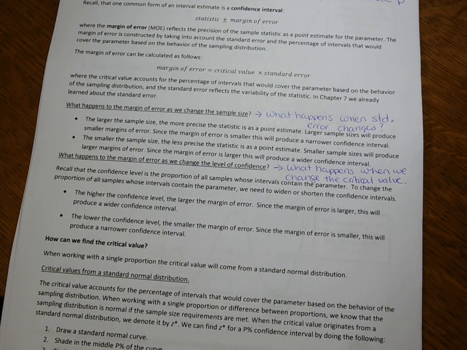Recall that the confidence level is the proportion of all samples whose intervals contain the parameter. To change the proportion of all samples whose intervals contain the parameter, we need to widen or shorten the confidence intervals. The higher the confidence level, the larger the margin of error. Since the margin of error is larger, this will produce a wider confidence interval.